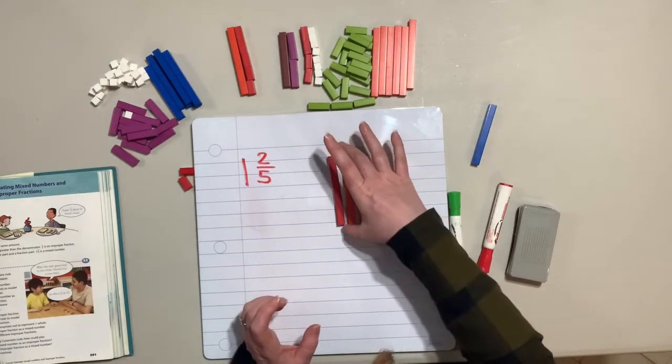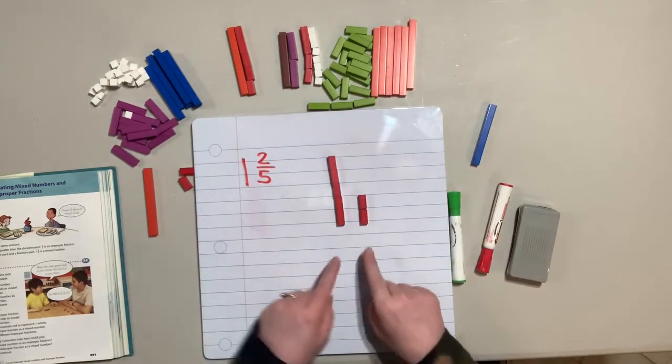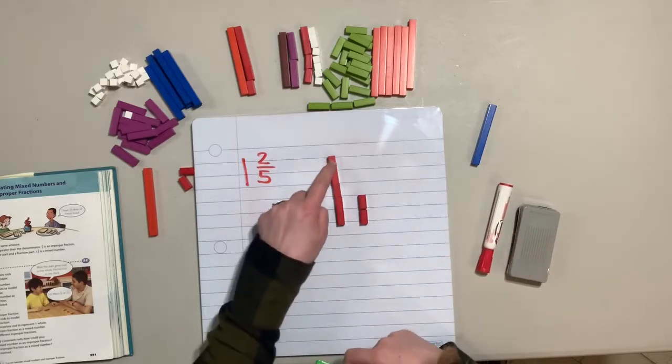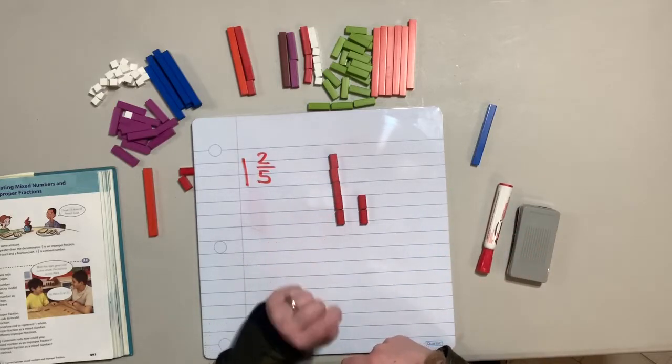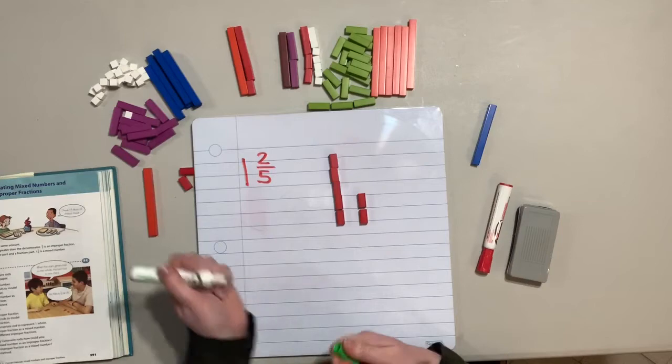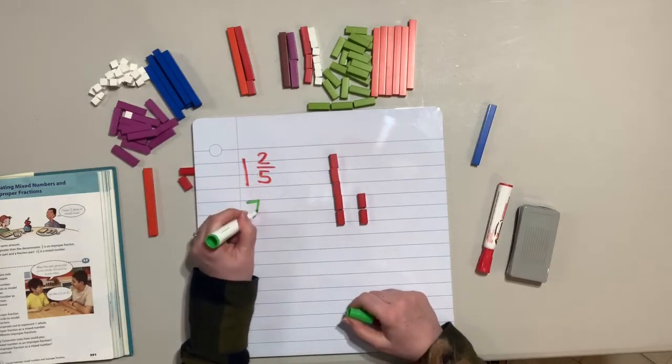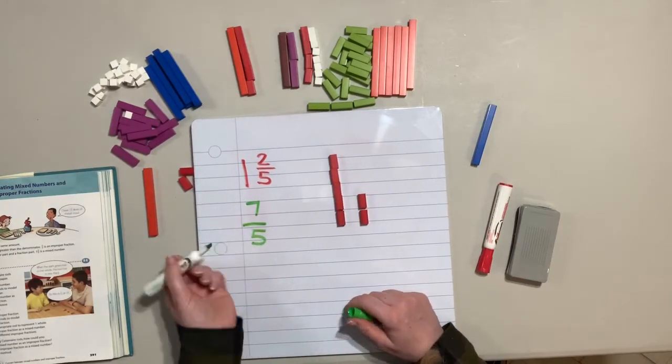So now we can get rid of the 1, and we can count how many fifths it was. 1, 2, 3, 4, 5, 6, 7. So 1 2/5 is the same as 7/5.